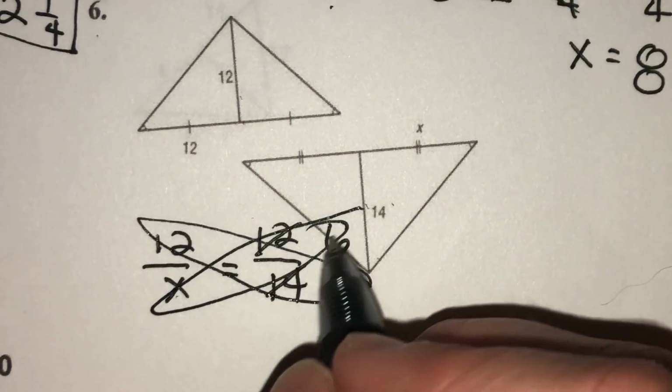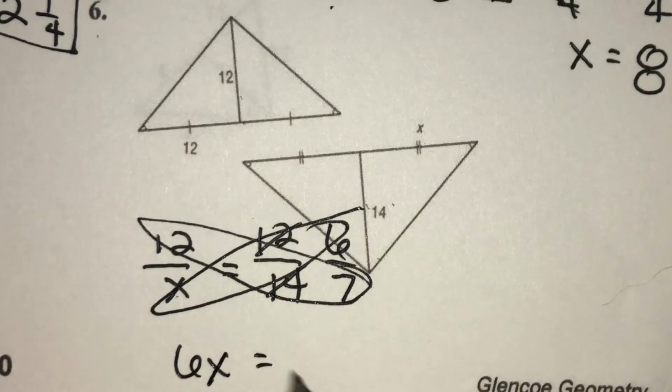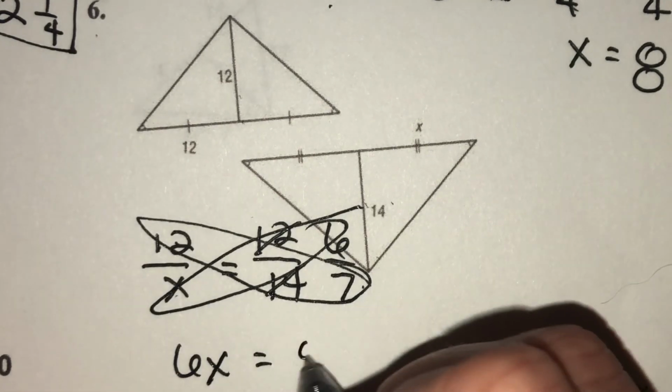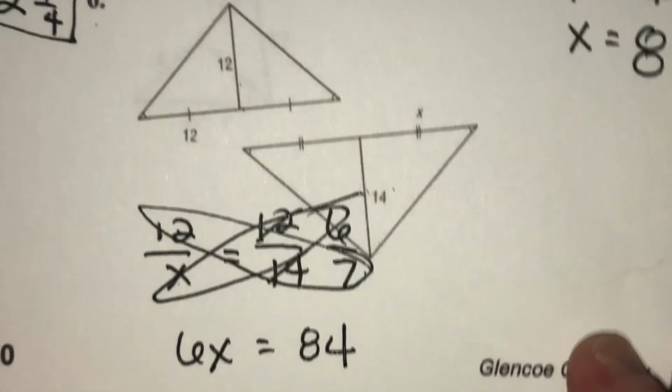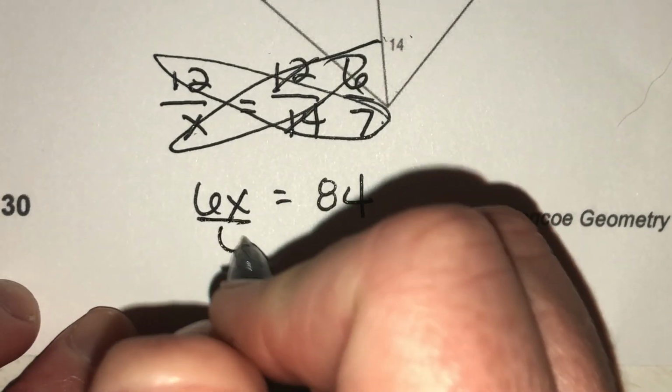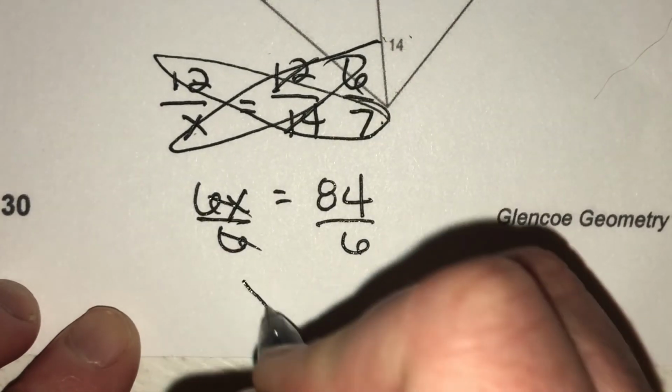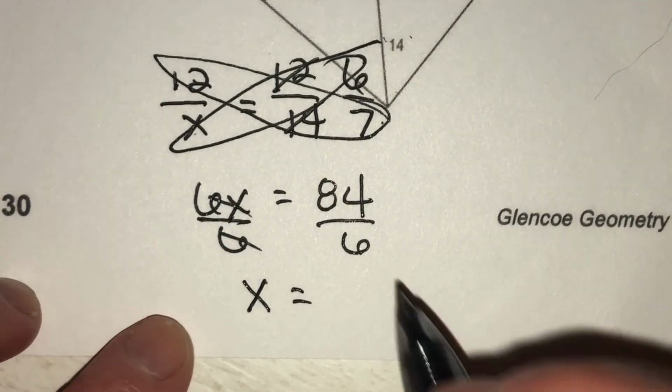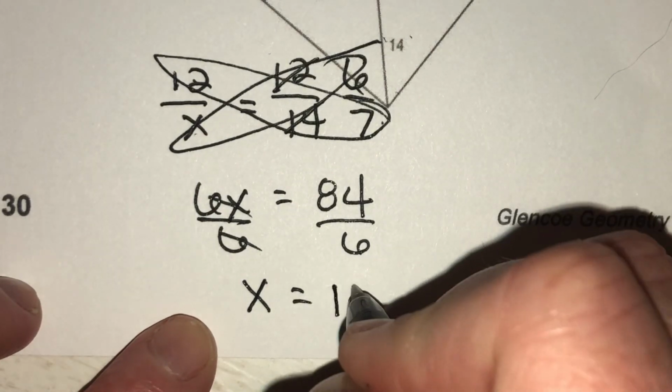All right, so x times 6 equals 12 times 7. And then I can divide by 6. x equals... 6 goes into 84 14 times.